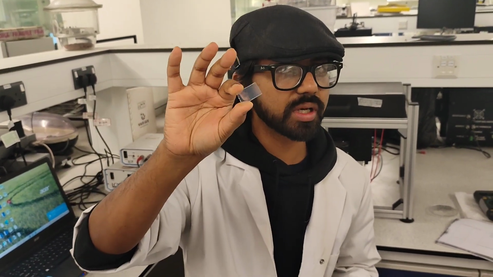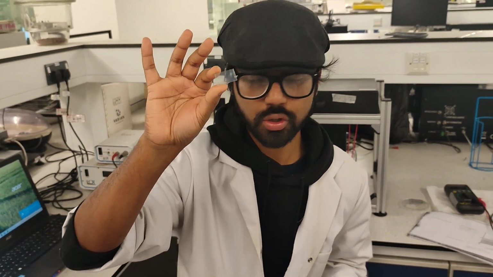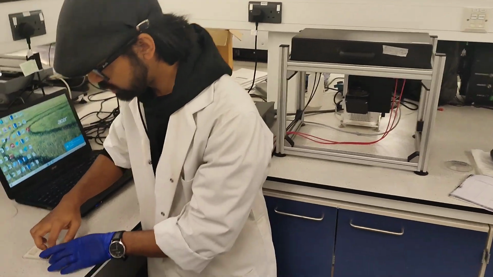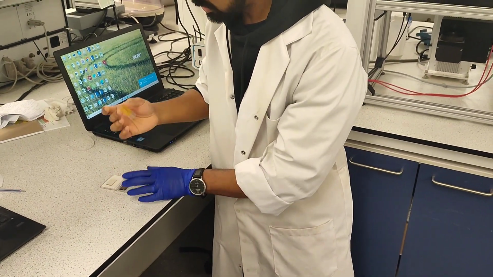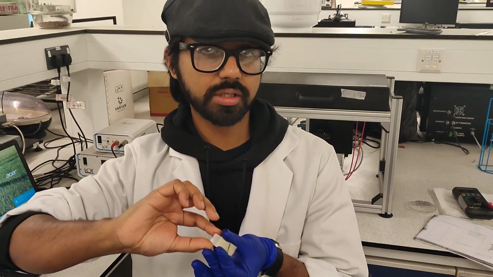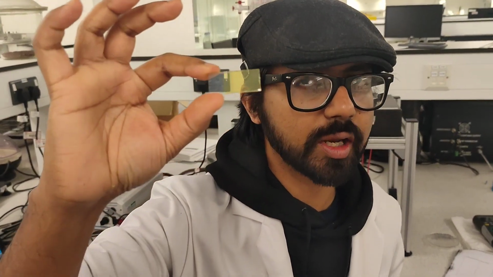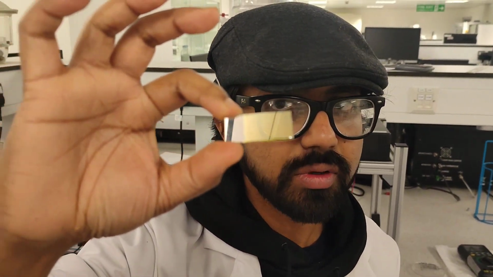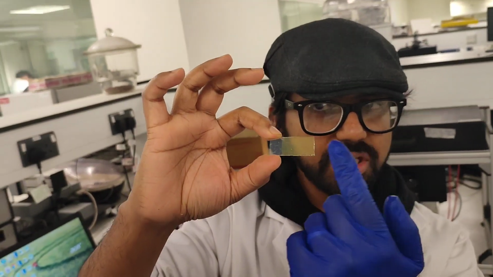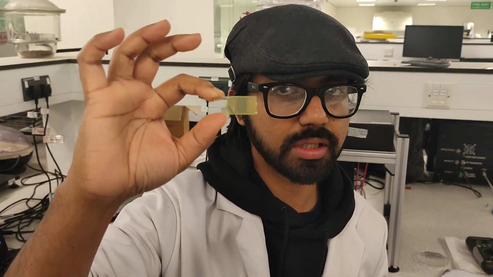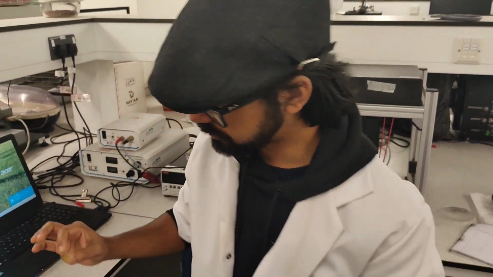It looks transparent, but there is a thin layer of FTO deposited on top of it, and this layer is conductive. On top of this we have our N-type semiconductor, which is cadmium sulfide. This greenish yellow layer that you can see is our N-type semiconductor deposited on top of the FTO.